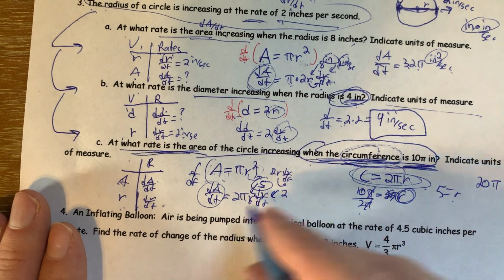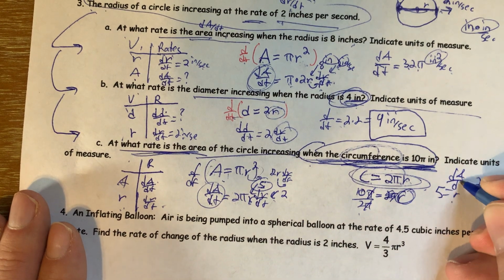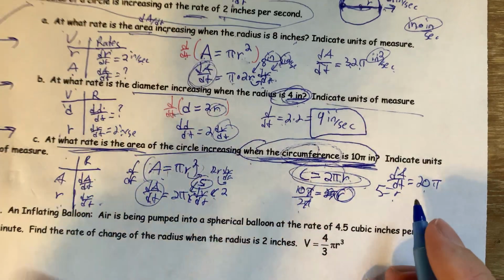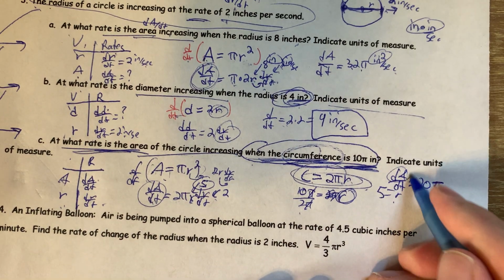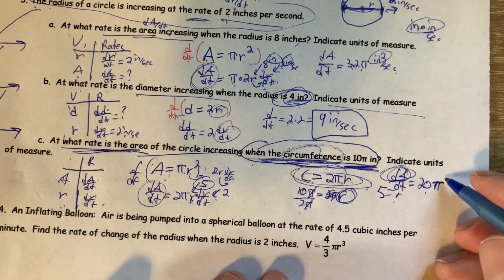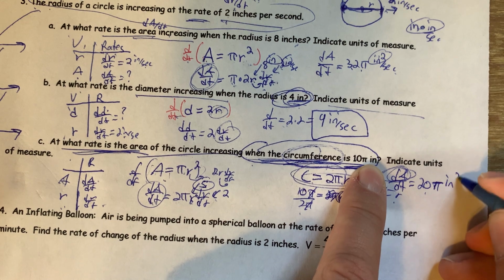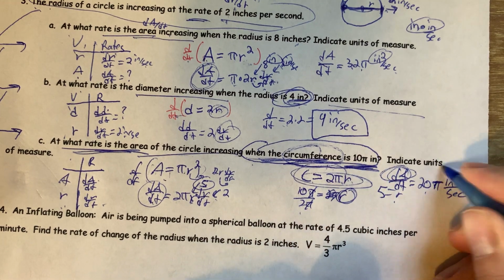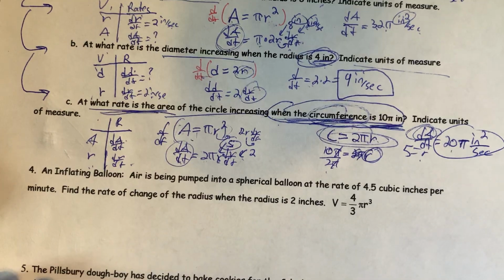So this is dA/dt. So what should the units be for dA/dt? Well, I hope we recognize that this is area. And so it'll be inches squared per second. So inches squared per second.